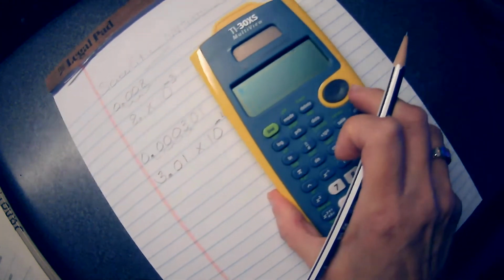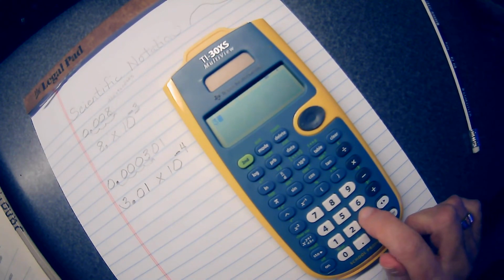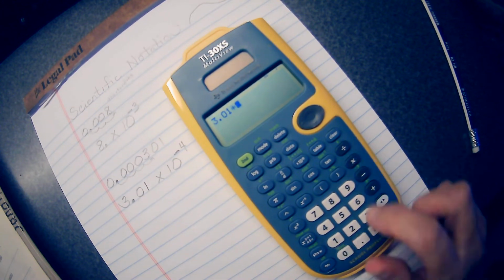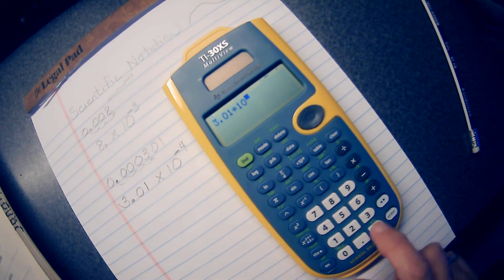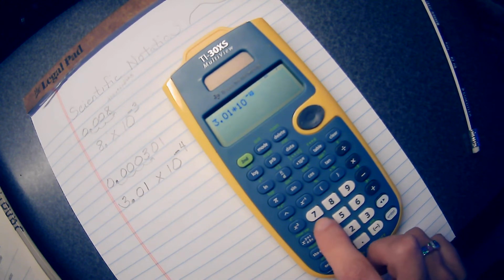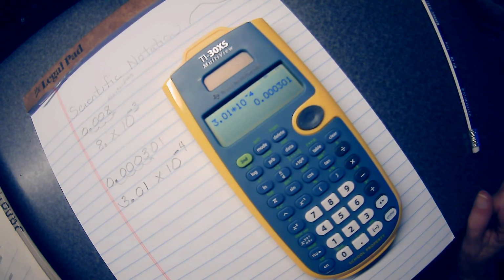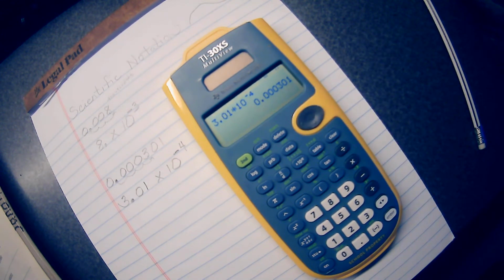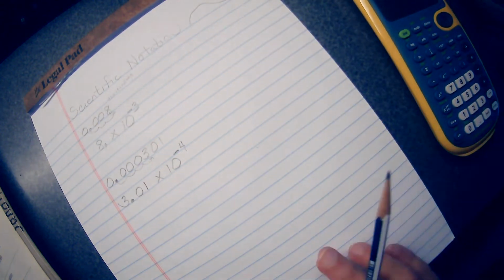Let's see if y'all can see this. Okay, let's put 3 decimal 0, 1 times 10, up arrow, negative 4, scroll over, enter. There we have it. Decimal 0, 0, 0, 301. So we have that one worked correctly.